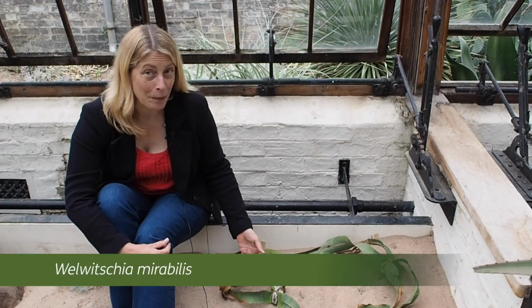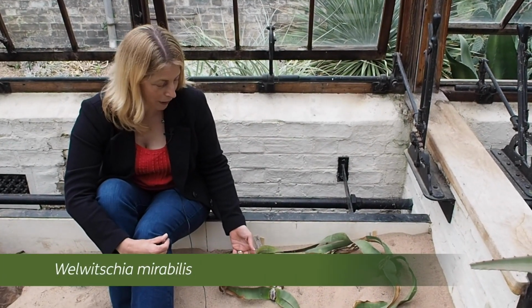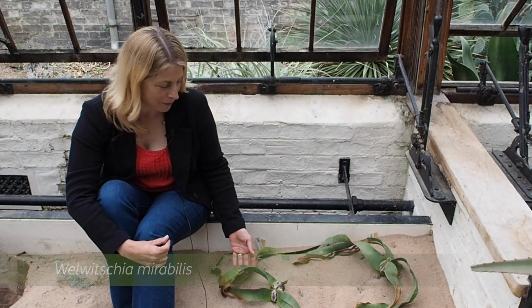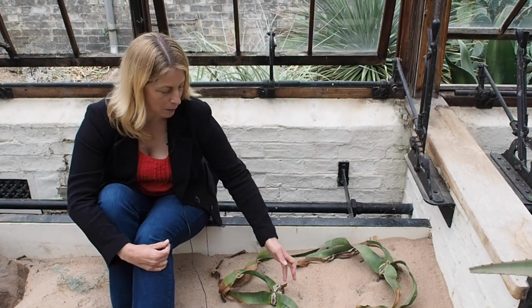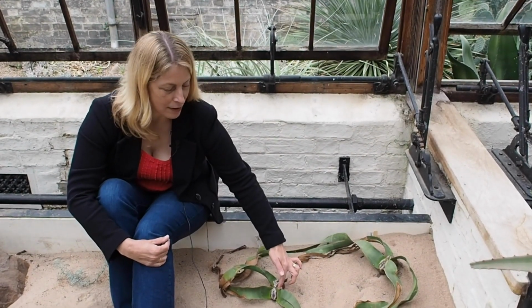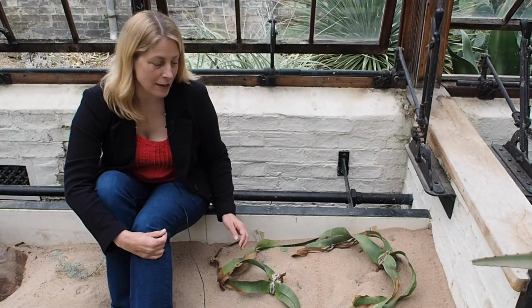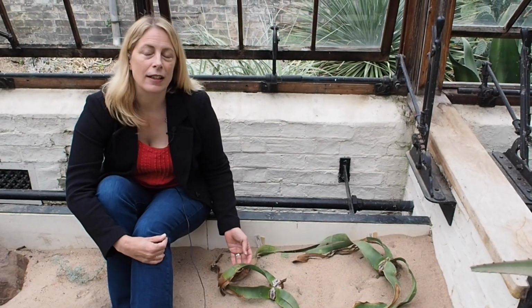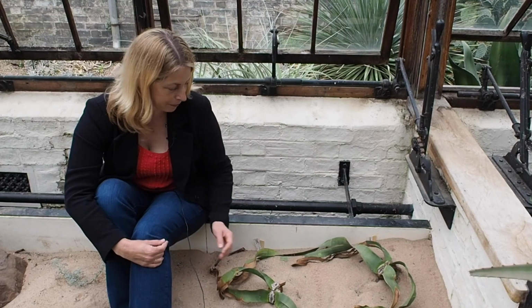This is Welwitschia, and Welwitschia is a very unusual plant. It actually has an underground trunk and these very long strap-shaped leaves. They grow from the centre, they abrade away at the end on the sand, and a plant can live for decades, and they're found only in the deserts of Africa.